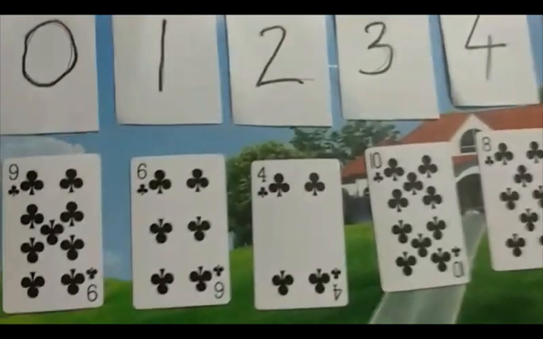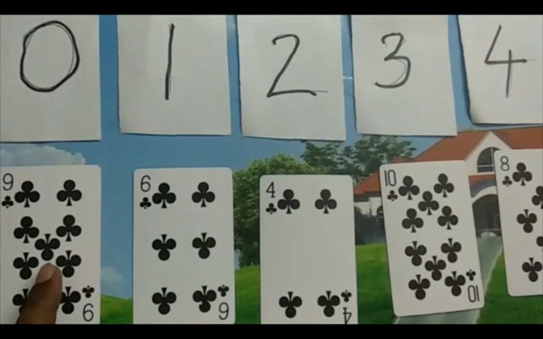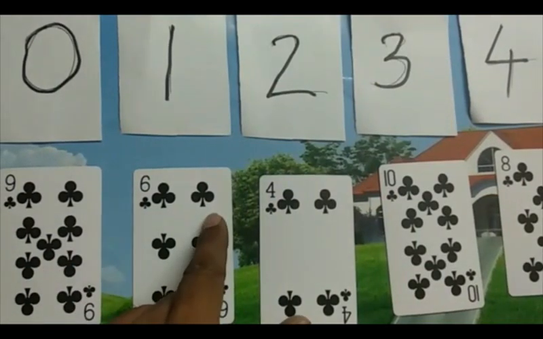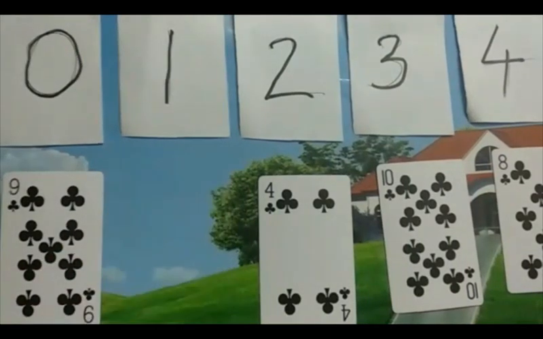We'll start from the first element. We'll check whether the first element is greater than the second element. We see that 9 is greater than 6, so we have to swap these two.